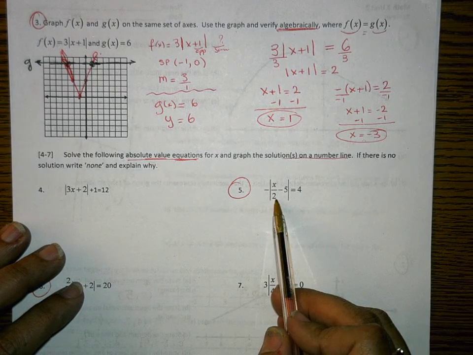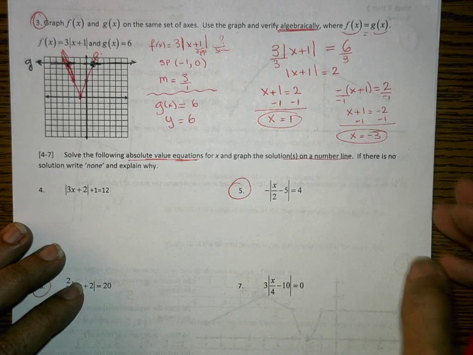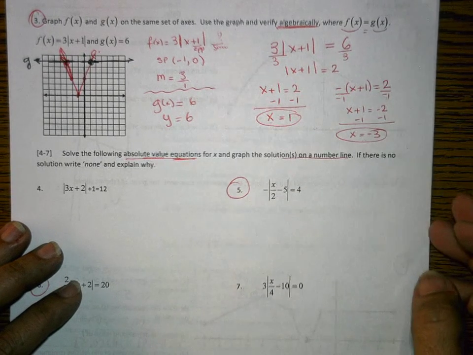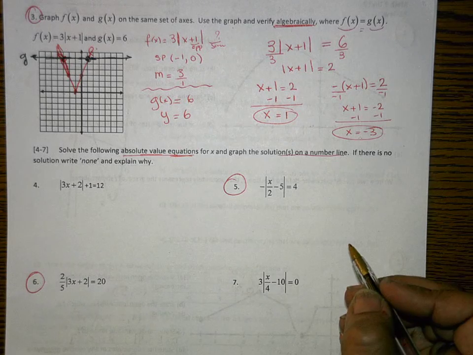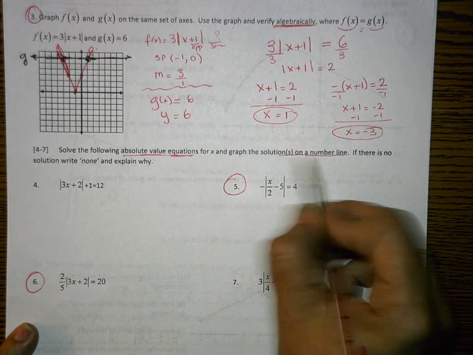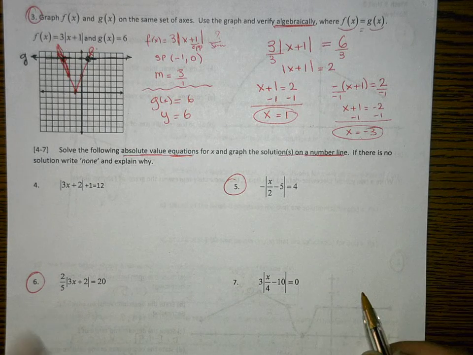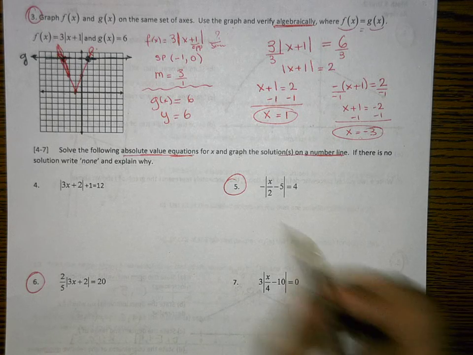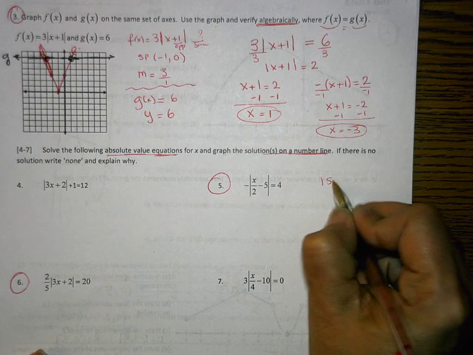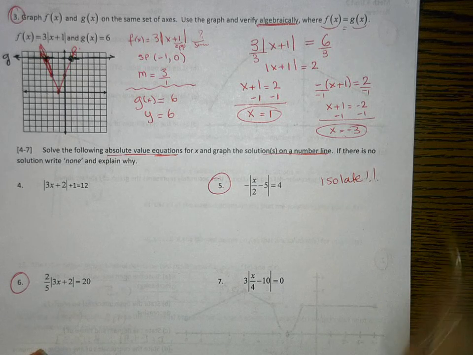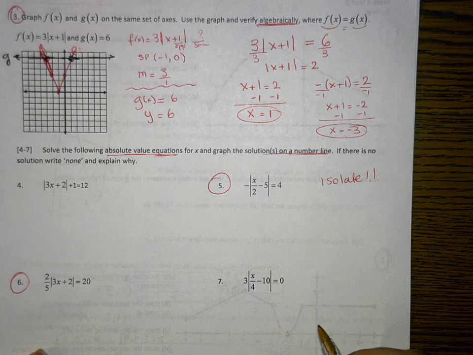I'll just do one that has something to do with fractions, because that's one of the students' scary aspects of mathematics, when it comes to fractions. All right, and then we are graphing our solution on a number line. So I try to point out everything I need to do here. I must isolate the absolute value. Isolate, isolate, isolate. That's the magic thing here. I got to isolate before I can use the definition.